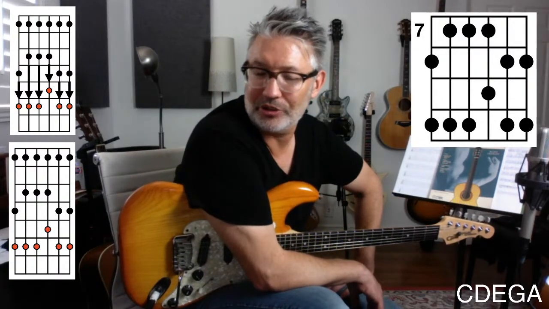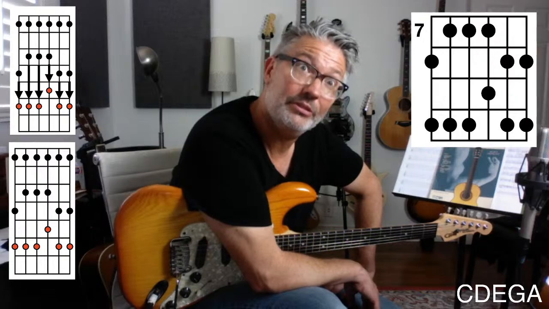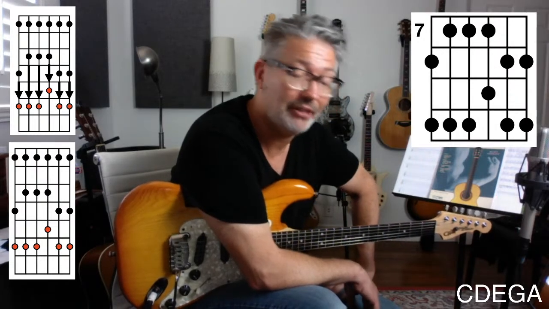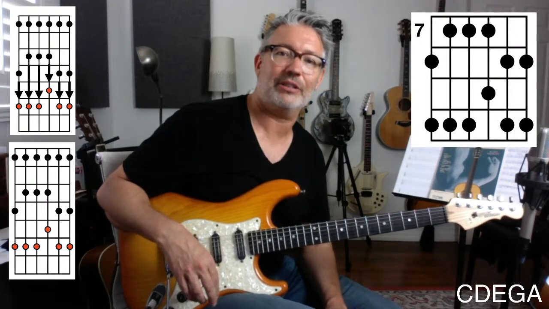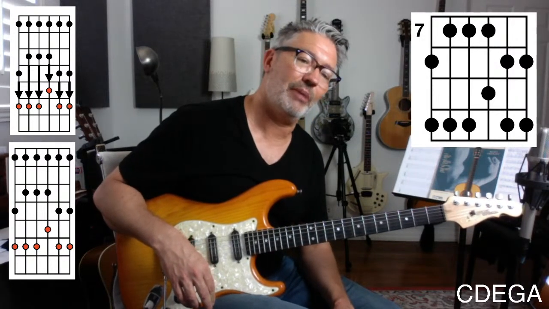Yeah, Rockin' in the Free World. That's not one of the grooves, though. No. But Southern Man is the groove. He does that groove in a lot of songs. So that's the groove I'm going to talk about.